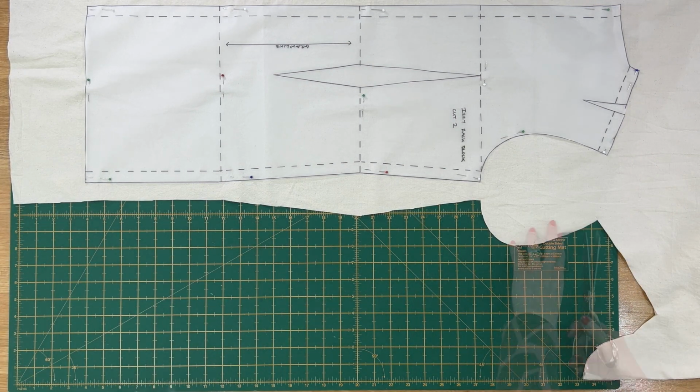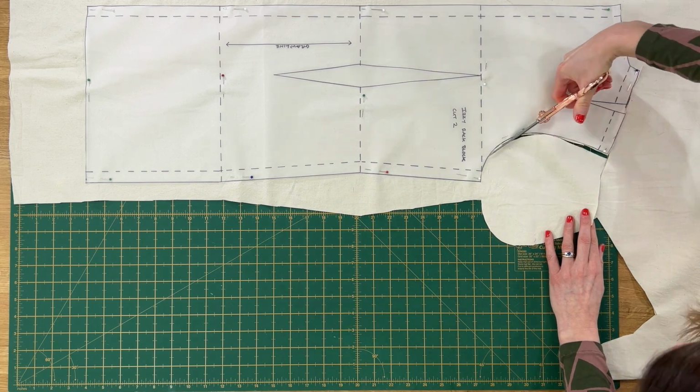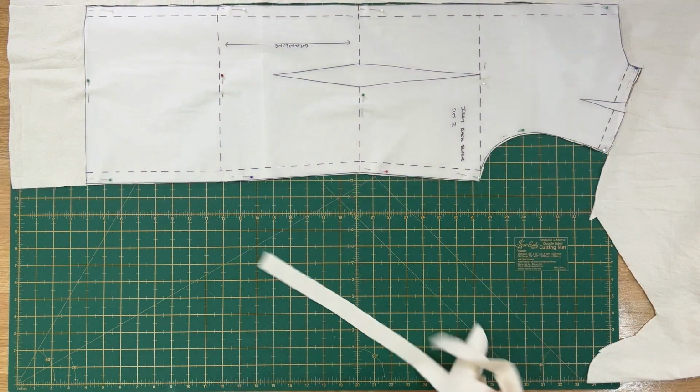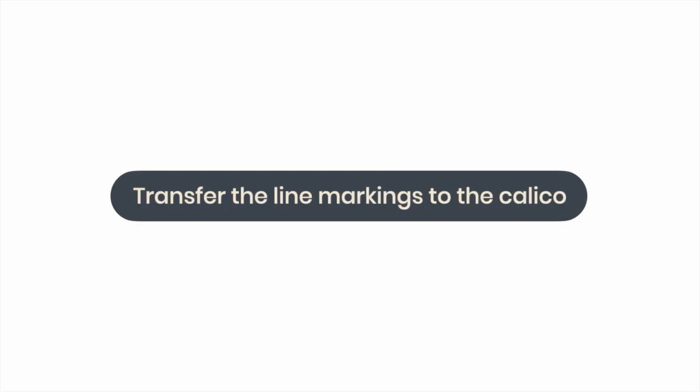Now on my block I decided just to extend it a little bit further down the bottom pattern piece, just as a design preference, just because I wanted to have a little bit more coverage down there. Wonderful. Once you've cut out your lovely little pattern pieces, we're then going to start to use our dressmaker's carbon paper and our tracing wheel.